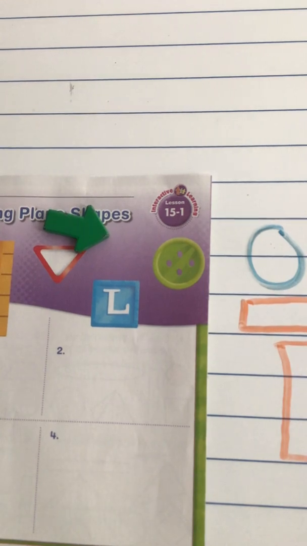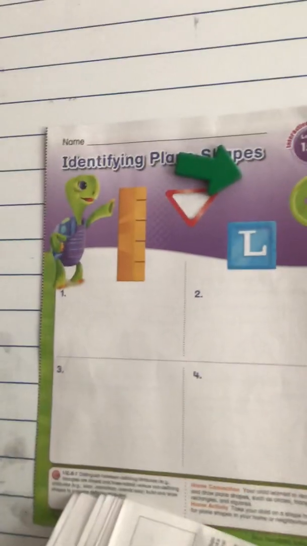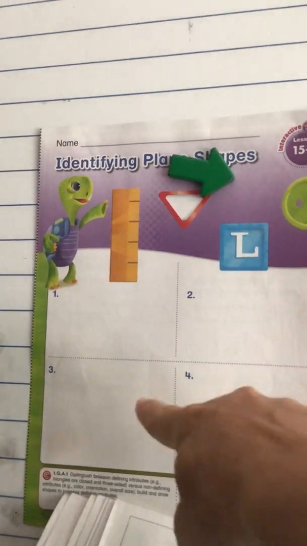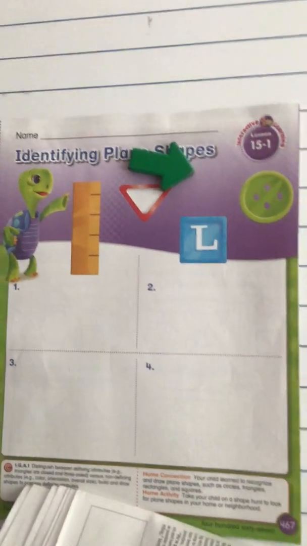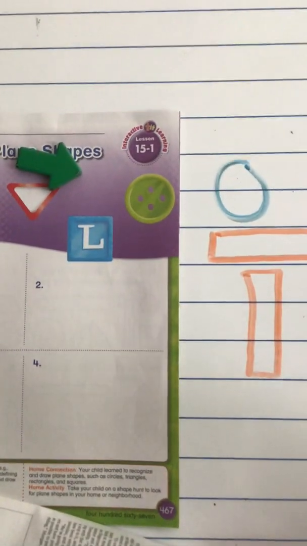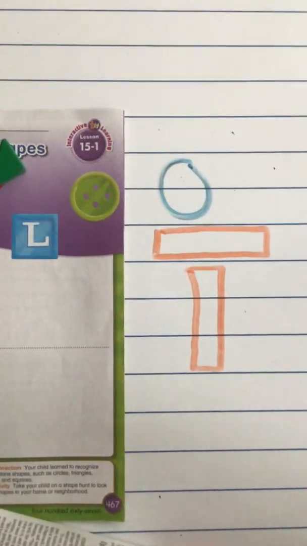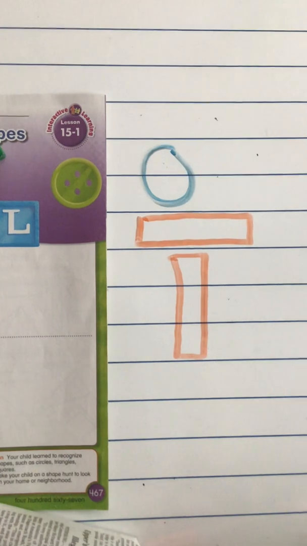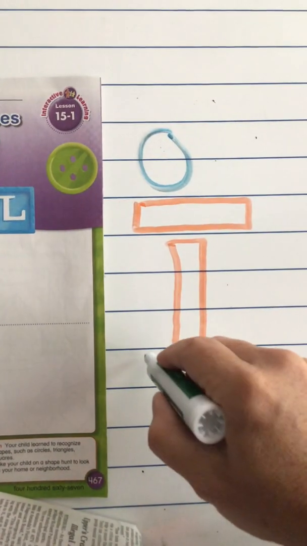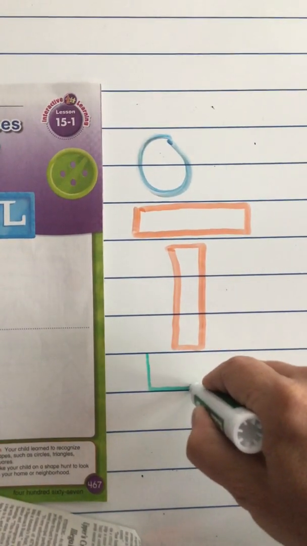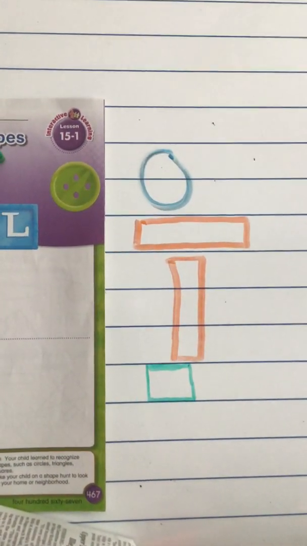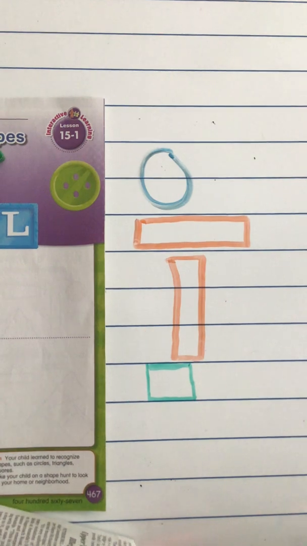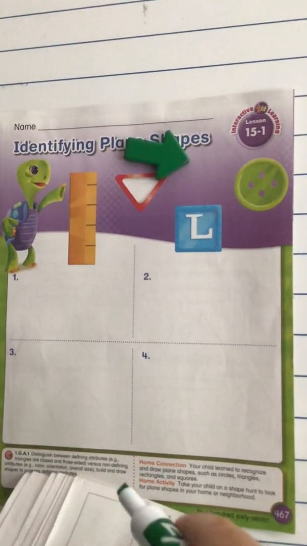All right, go down to number 3. Look in the box number 3 on your paper. You are going to draw a square. So a square also has 4 straight lines, but this time when we draw it, we are making sure that all the lines are the same size. Okay, so a square will be different than a rectangle. All the lines will be the same size. So in box number 3, you want to draw your square.